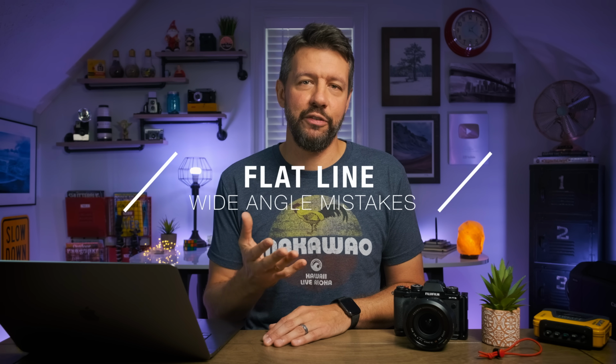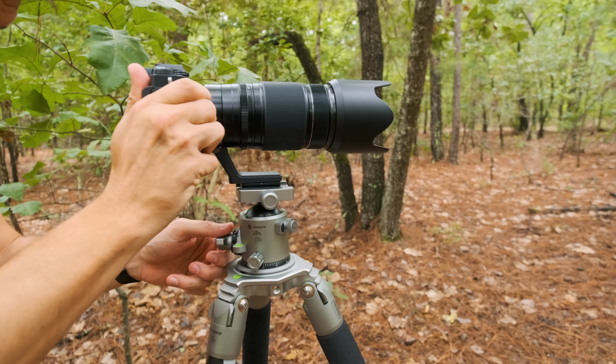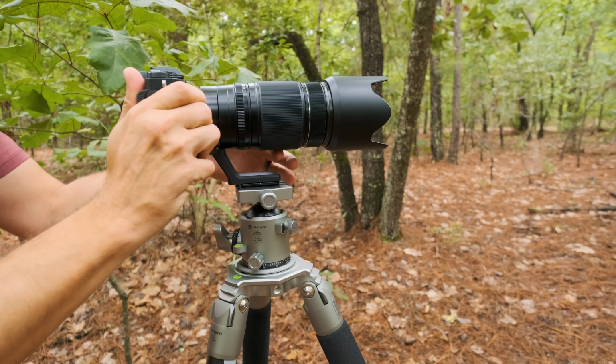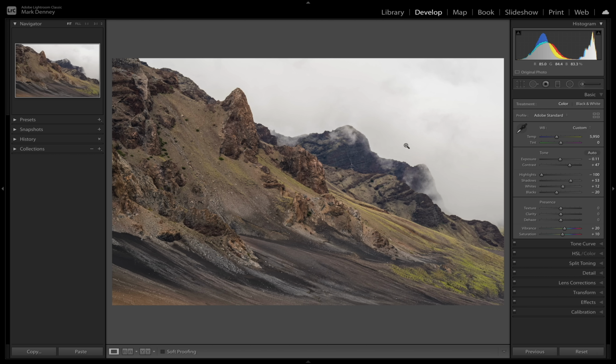Now, the second problem that I used to encounter is something that I call flatline. And what flatline is, basically, is when everything in your scene is the same distance away from your camera. A lot of times if you're using a telephoto lens, you can get away with this. But when you're using a wide angle lens, it becomes a little bit trickier. And this is a good example right here. This is inside the Haleakala crater, and this is shot with a wide angle lens, and everything is basically the same distance away from my lens, and this overall image looks very flat.